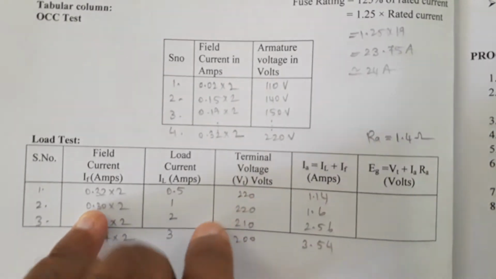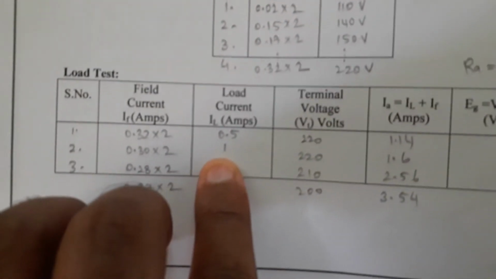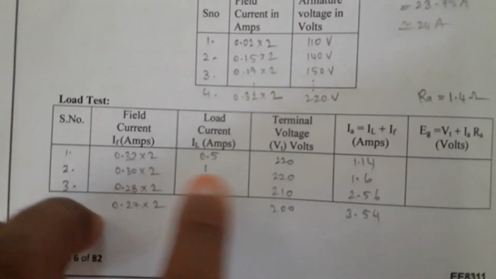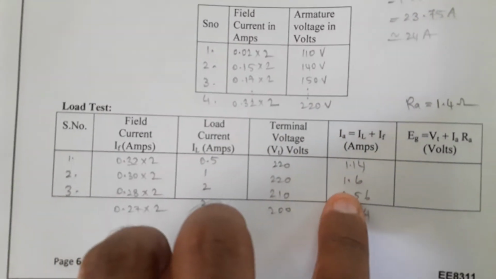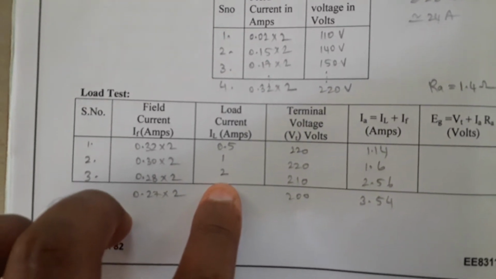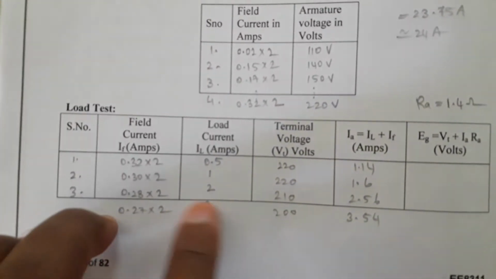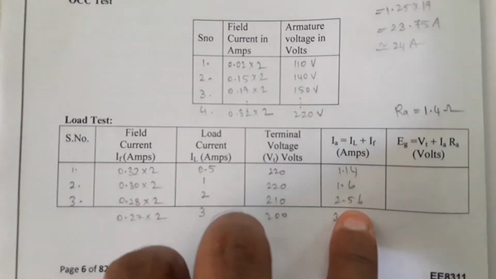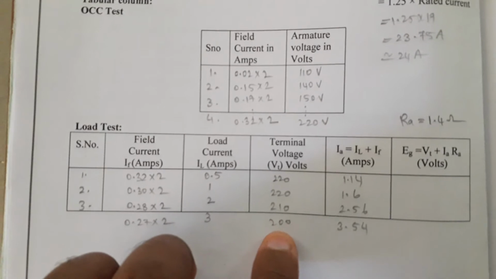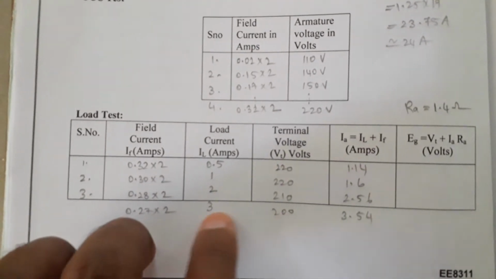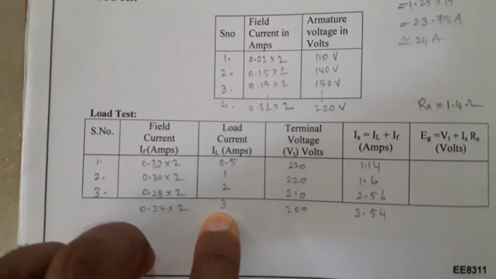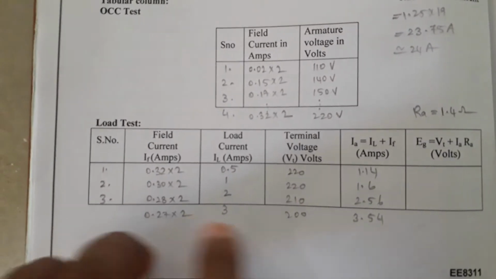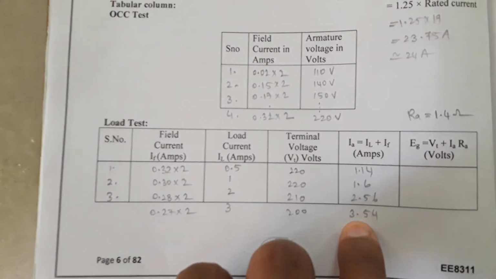Then we are increasing the load. Now it is 1 ampere. The corresponding voltage is 220 and the corresponding field current is 0.3 into 2. We add these two values, it is 1.6. Then the load is increased to 2 amperes, the corresponding voltage is 220, and the corresponding field current is 0.28 into 2, so 2 plus 0.56 will give you 2.56. Then the terminal voltage is now 200 after loading your shunt generator to 3 amperes. The field current is 0.27 into 2, so 3 plus 0.54 is 3.54.